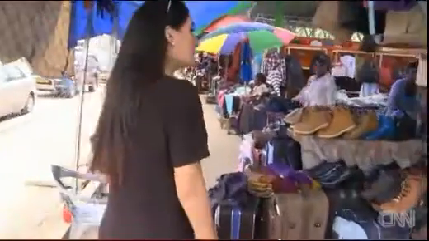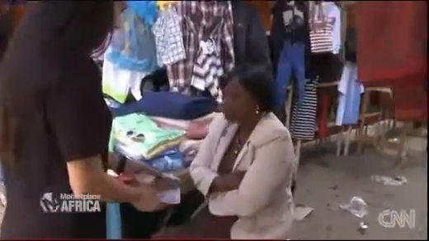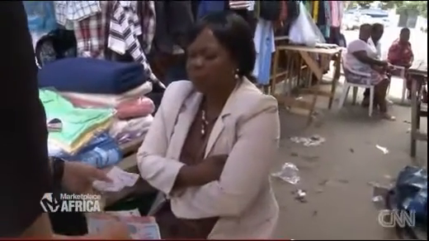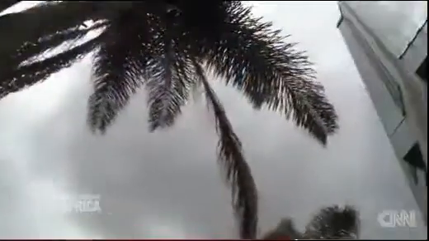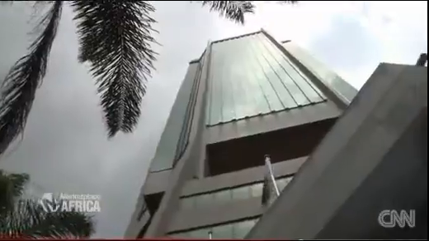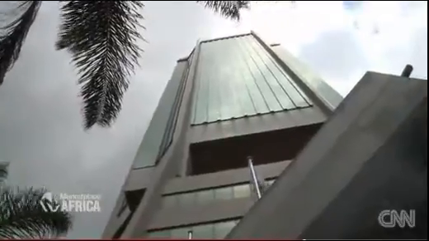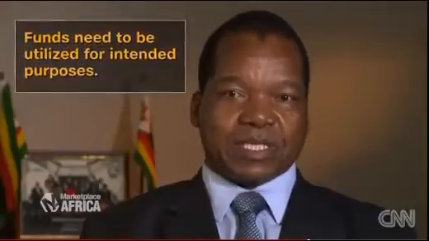There's a demand and liquidity crunch in Zimbabwe, and no local currency means no monetary policy tools. That's why the central bank is heavily reliant on foreign inflows. Funds need to be utilized for purposes that are intended, and that is used for productive purposes, that we minimize leakages from the economy. Because once you have a dollarized economy, the tendency is that the leakages become much more.